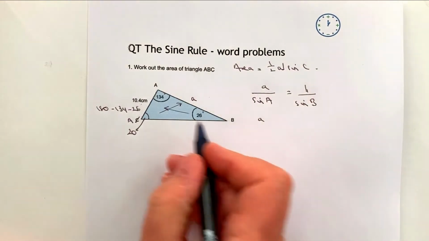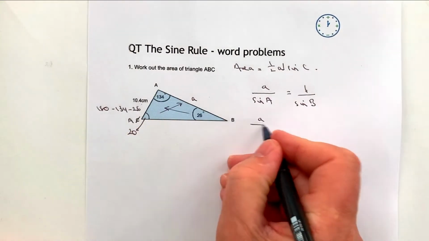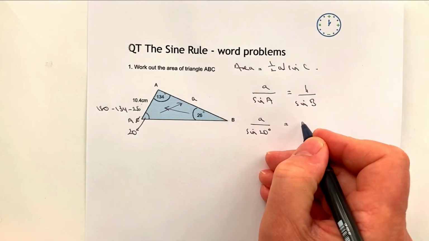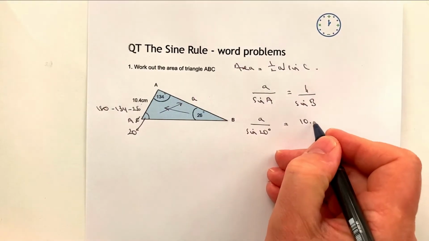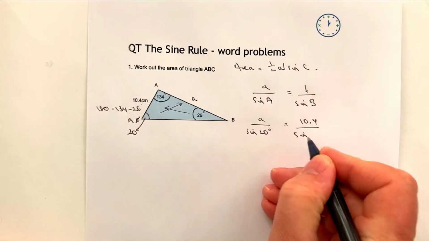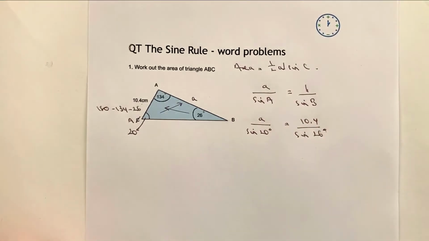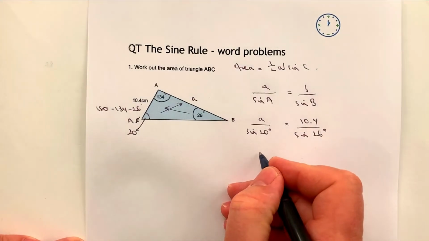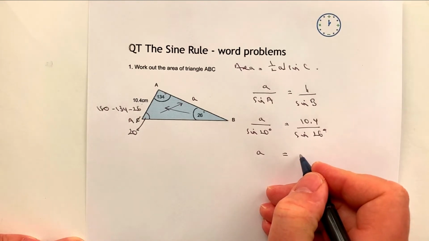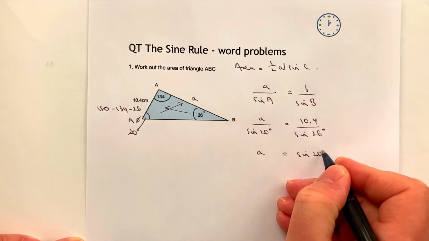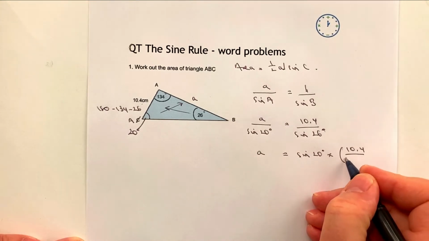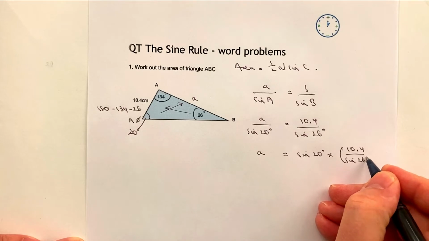Okay, so let's have a look at putting in some numbers. So a is what I'm looking for, this length along here. The sine of A is the sine of 20 degrees, and that equals b, which is 10.4, divided by the sine of B, which is 26 degrees. Okay, so therefore it allows me now to change this formula and make a the subject and say, actually, I want a, which is going to be the sine of 20 multiplied by this fraction, 10.4 over the sine of 26 degrees.